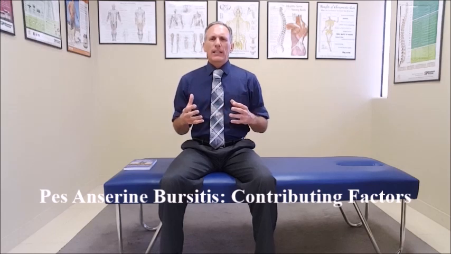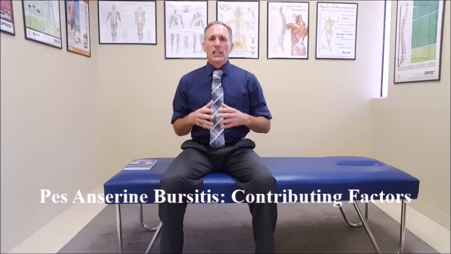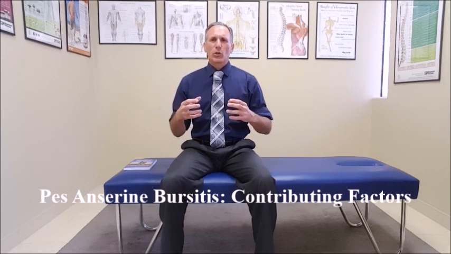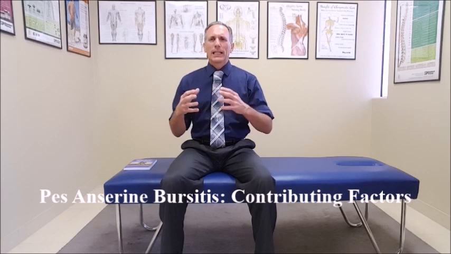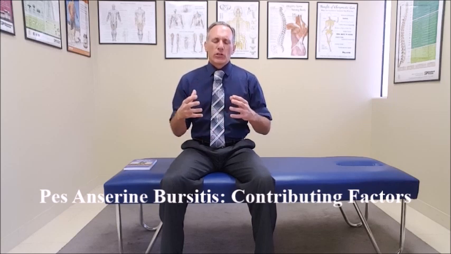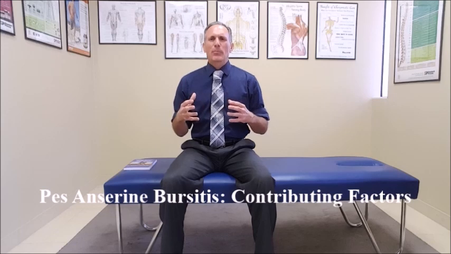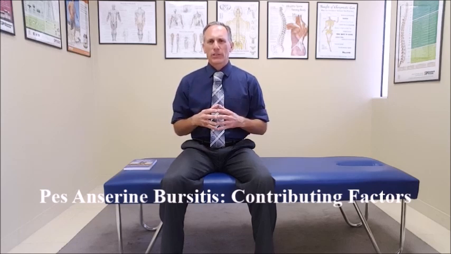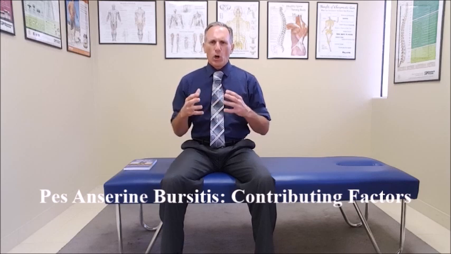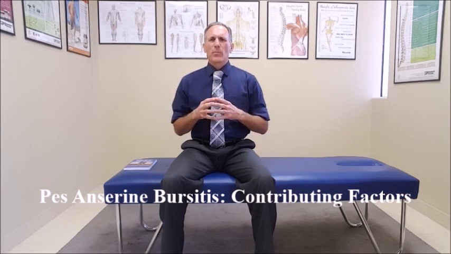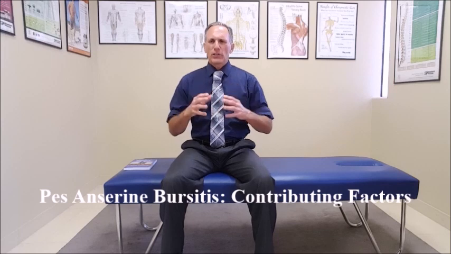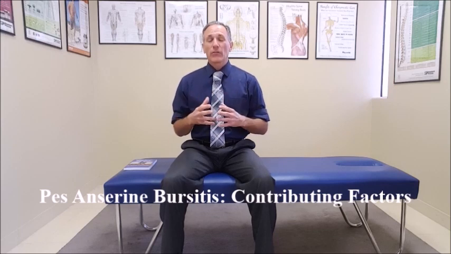An additional extrinsic factor that can contribute to Pes Anserine Bursitis is what we call bursts, which are quick, explosive movements while someone is running. Done too much when the body is not prepared for it, this can be a contributing factor for Pes Anserine Bursitis. Also, intrinsic factors for Pes Anserine Bursitis, I've mentioned many of them before, but there's several more.